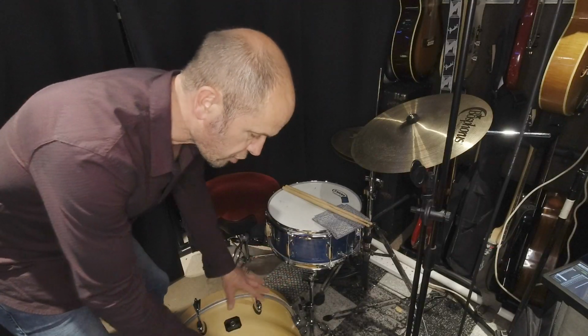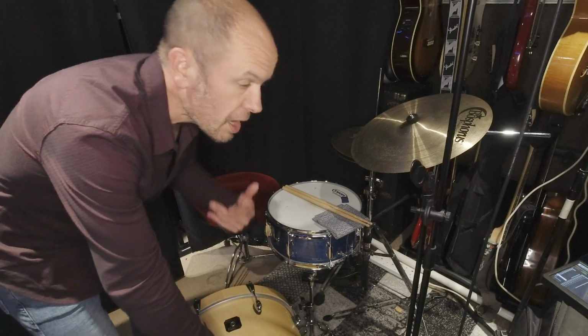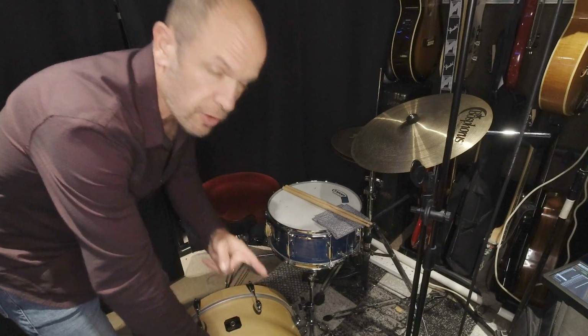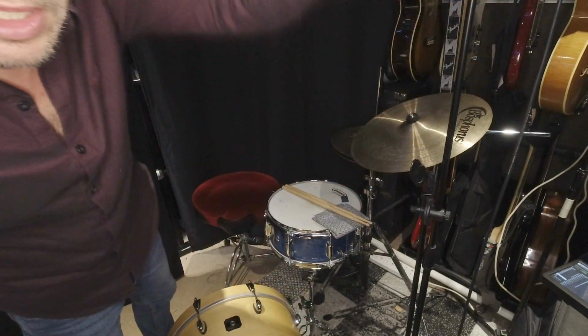Now, lastly, drum kit. With two mics? Well, you can. Now I've got my drum kit set up here. I've got two mics only. I've got a mic on the front of the bass drum.